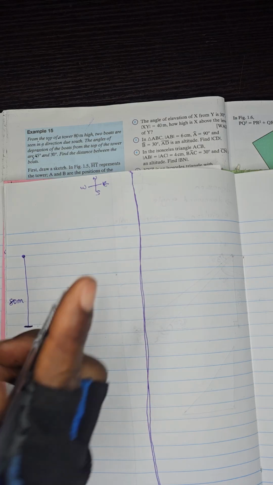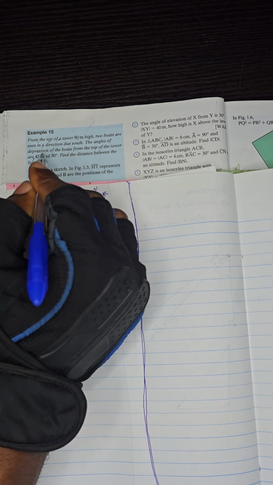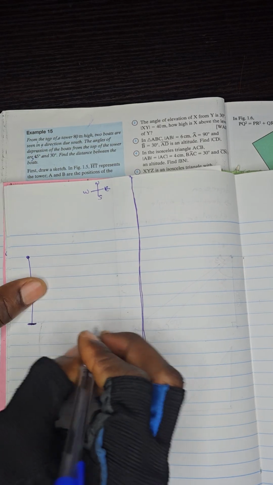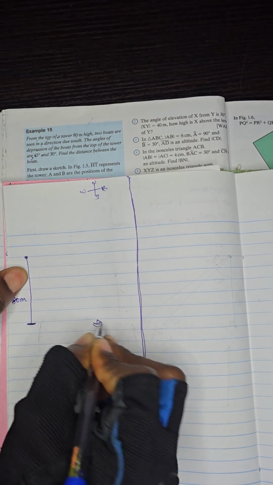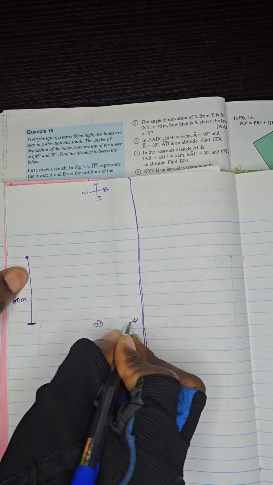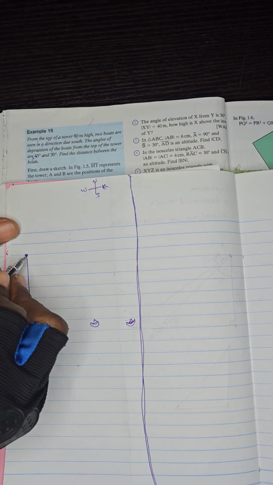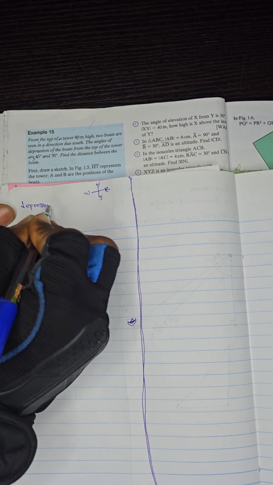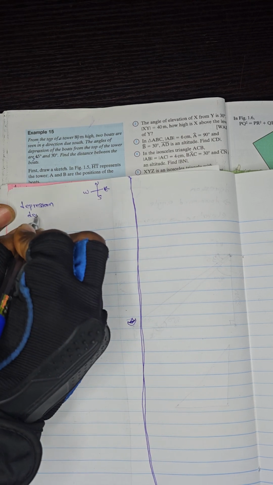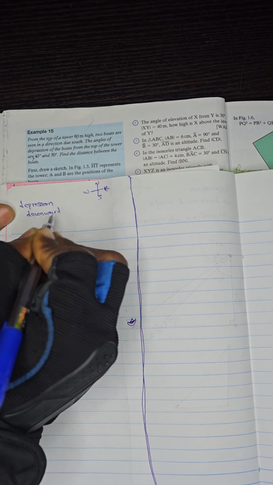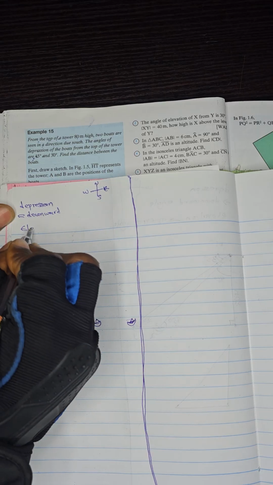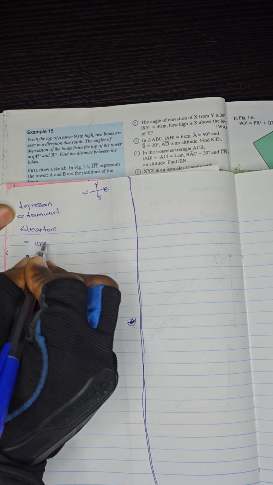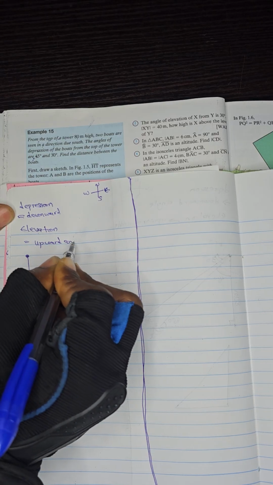But now they say the angles of depression of the boat from the top of the tower is 45 degrees and 30 degrees. Now, let's say this is boat 1, and this is boat 2. So they said the angle of depression. What does angle of depression mean? Angle of depression means the downward angle, while the opposite is angle of elevation. Angle of elevation, that one means upward angle.